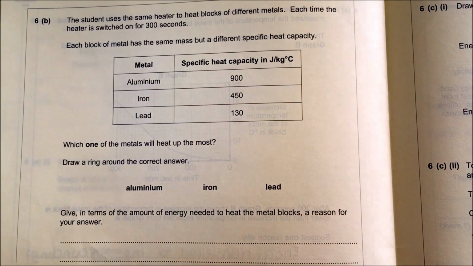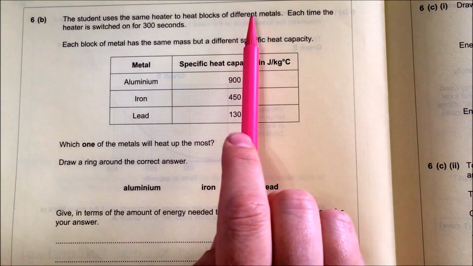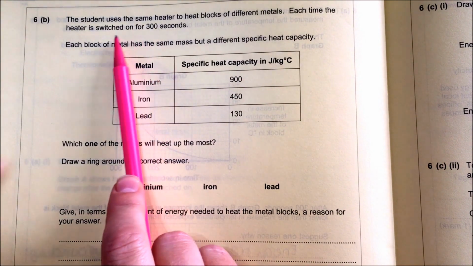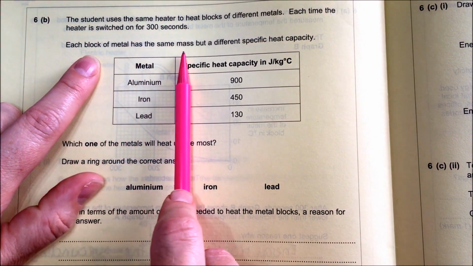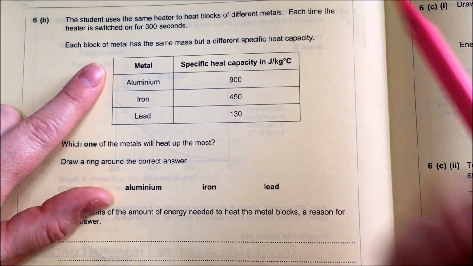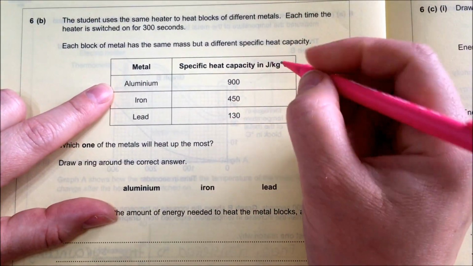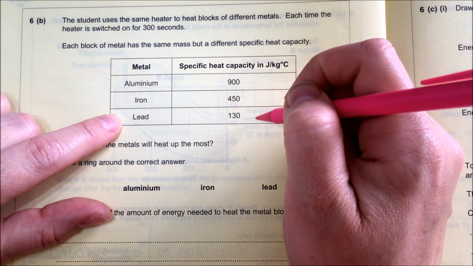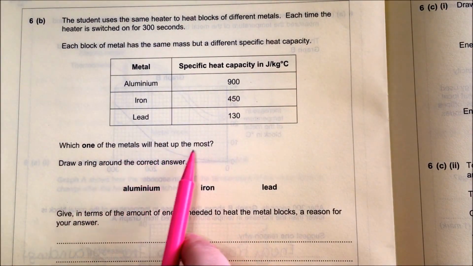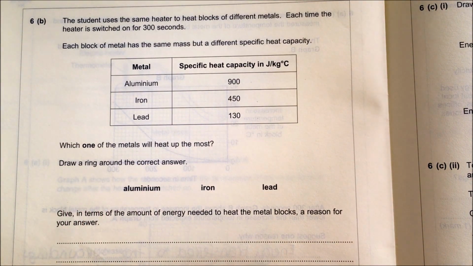6b. The student uses the same heater to heat blocks of different metals. Each time the heater is switched on for 300 seconds. Each block of metal has the same mass but a different specific heat capacity. So aluminium has 900, iron 450 and lead 130. Which one of the metals will heat up the most? Draw a ring around the correct answer.